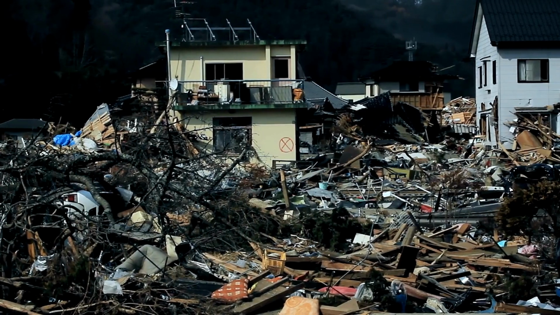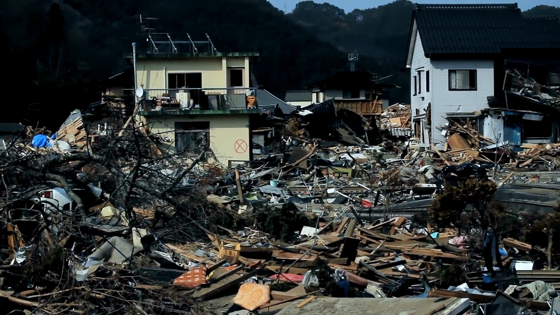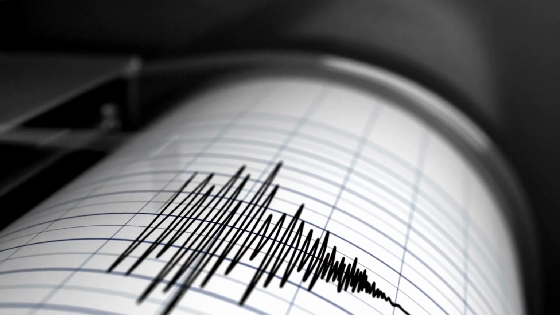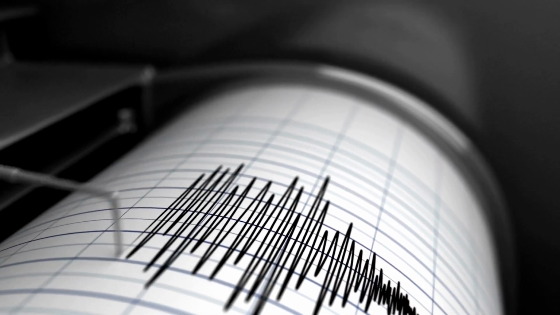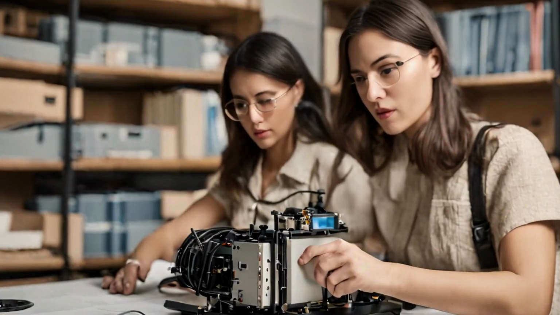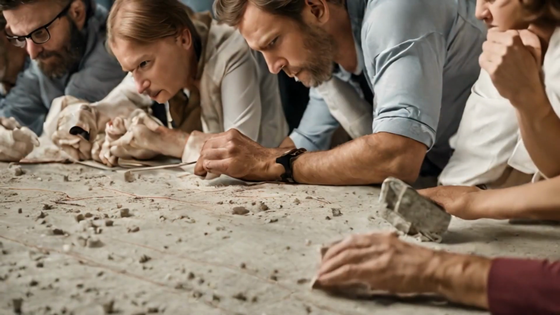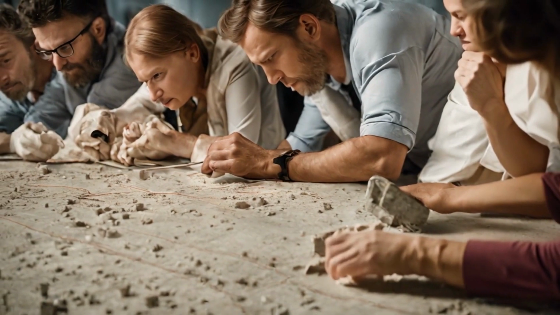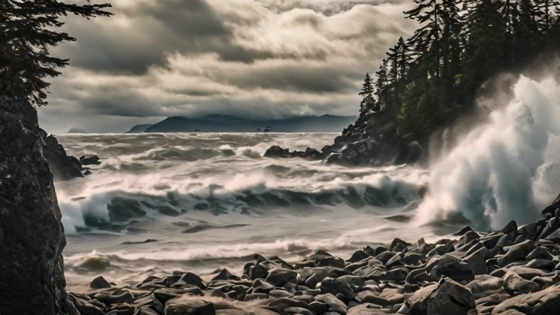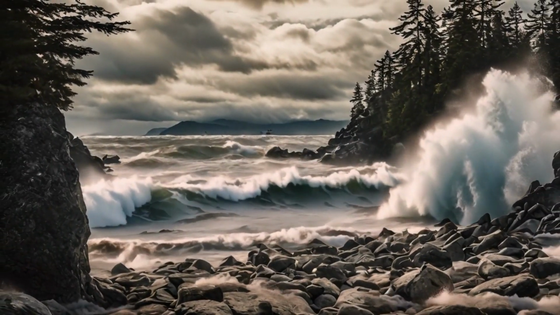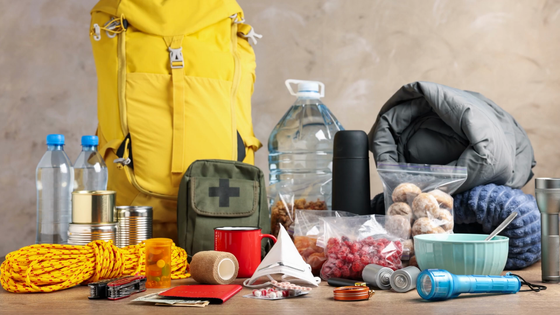The monitoring of aftershocks is an essential part of earthquake research. By studying these secondary earthquakes, scientists can gain a better understanding of the fault systems and the behavior of the Earth's crust during seismic events. This information helps in assessing the potential risks and improving earthquake preparedness measures in vulnerable regions.